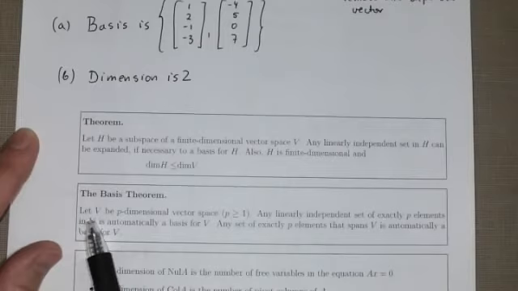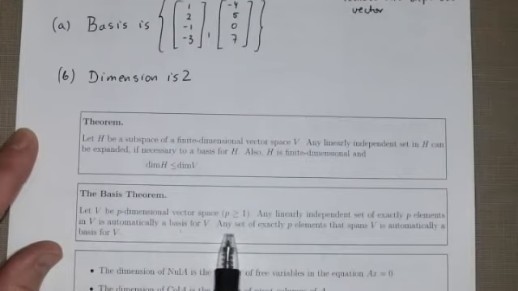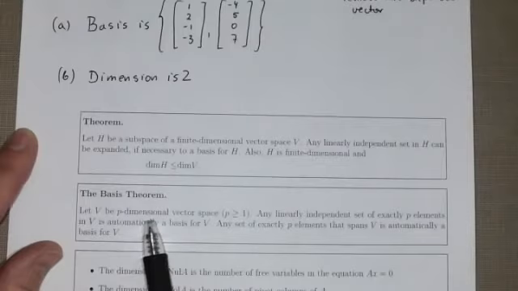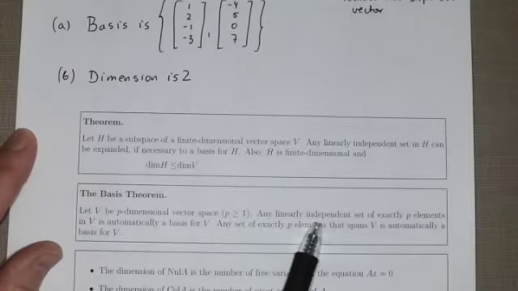The basis theorem says if we know that V is a p-dimensional vector space, then any linearly independent set of exactly p elements is automatically a basis. And also any set of exactly p elements that spans is automatically a basis of V. What that means is, if you know the dimension of the vector space and you have the exact number of vectors as the dimension, it's enough to check one condition of the basis, either independence or the span.